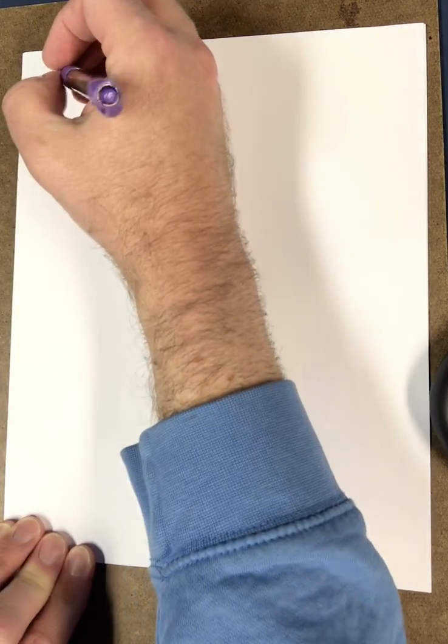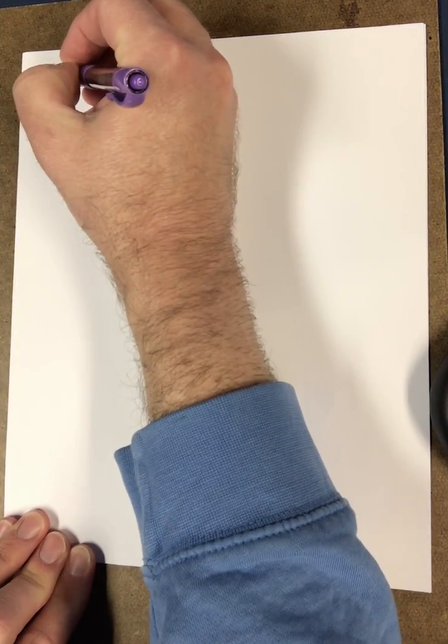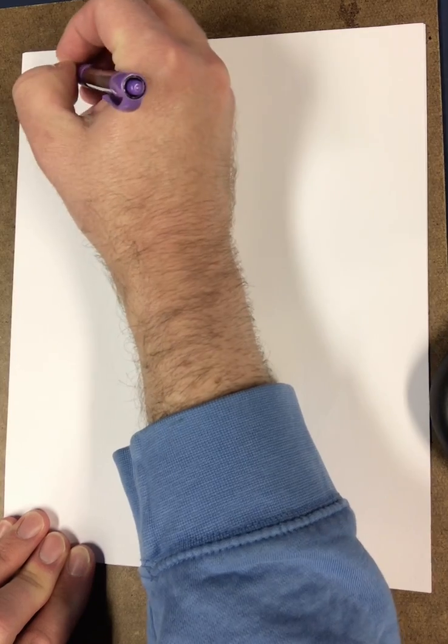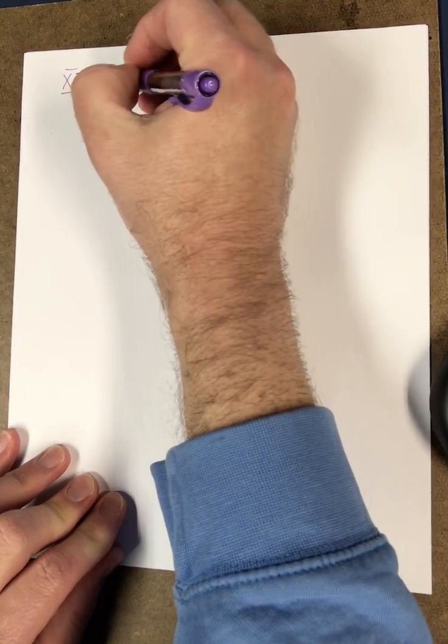So I believe we left off somewhere around 10 in our notes. You can pause this video as you go along, catch up as you need, rewatch it, whatever you'd like. So I'm going to assume that this is topic 10 here, or topic 11 now. And this is going to be vector projections.